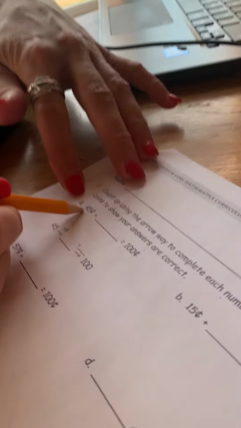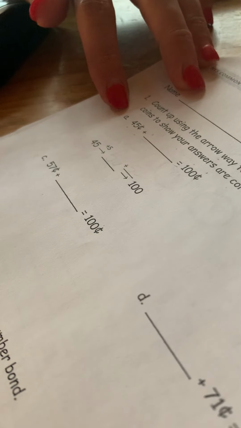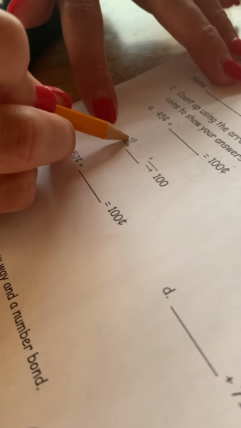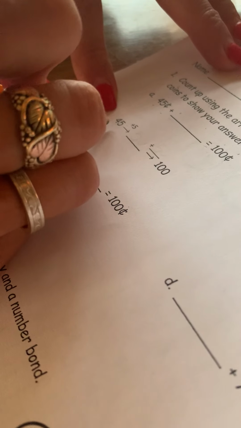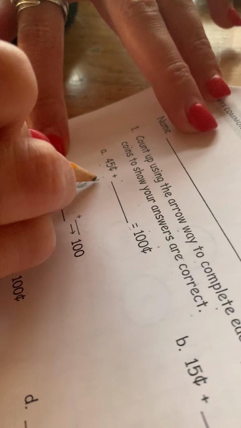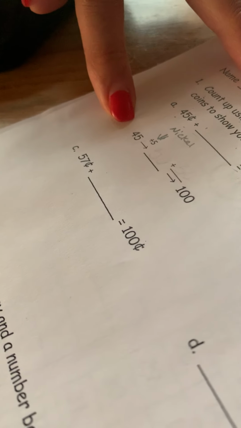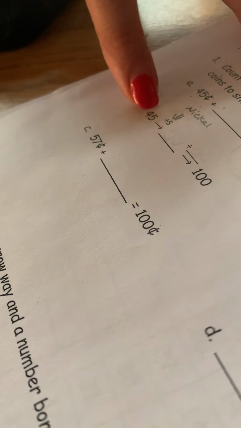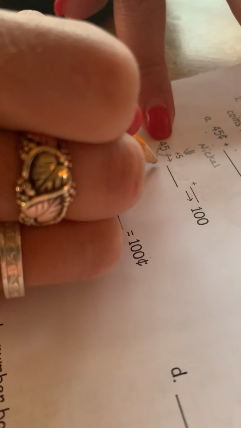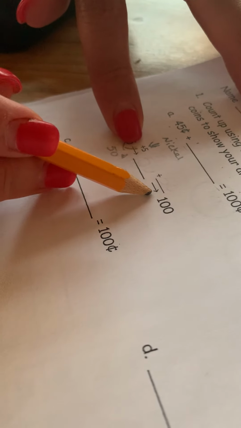Okay, so watch here. It says 45 cents plus blank equals 100. Now look down what they did here below. They added 5 to the 45 to make it an even 50. So when we're adding a 5, I'm going to write right here. I'm going to put an arrow right here. I'm going to write nickel. Because if we're adding 5 cents, it means we're adding a nickel. Okay, so then now this is 50 cents, correct? So how much more do we need to get to 100?